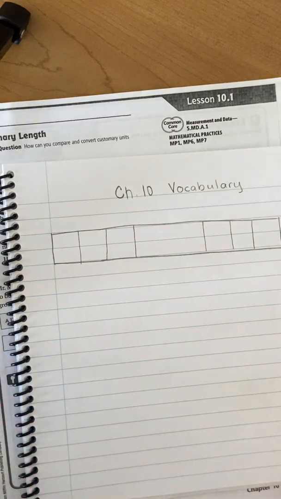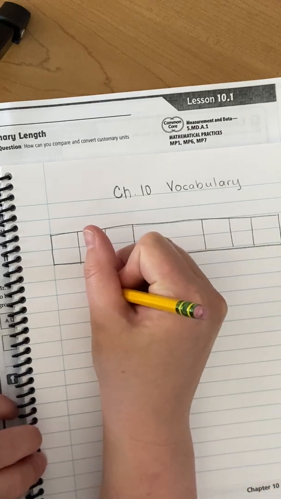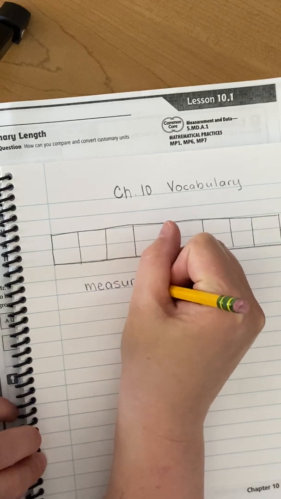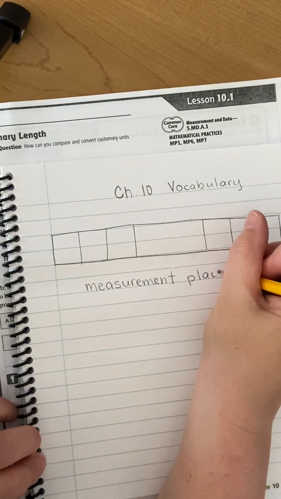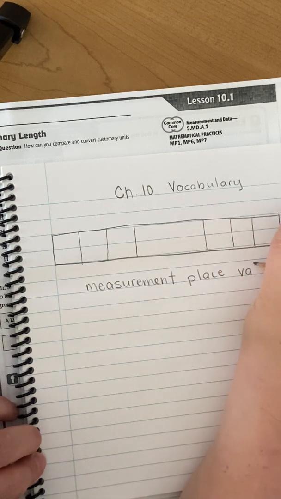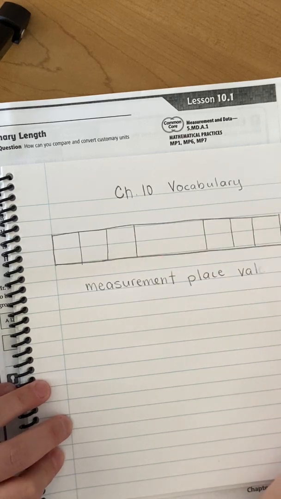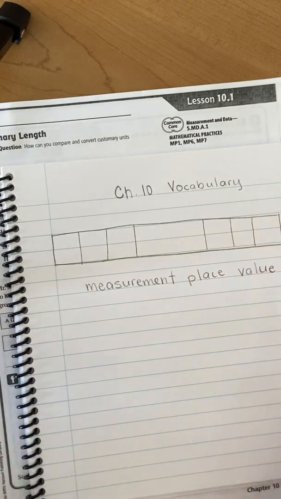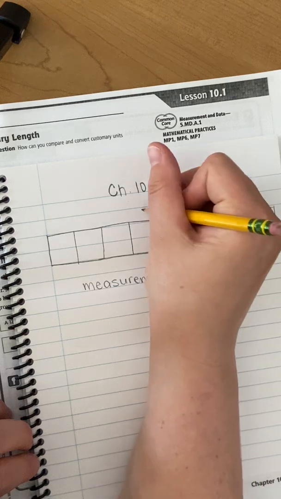And this is kind of a measurement place value chart, so to speak. Measurement place value is what I'll call it. Our regular place value has ones, tens, hundreds, and 1,000, 10,000, 100,000, and then we have the decimal side. So that's kind of what we're gonna refer to this chart as, okay?